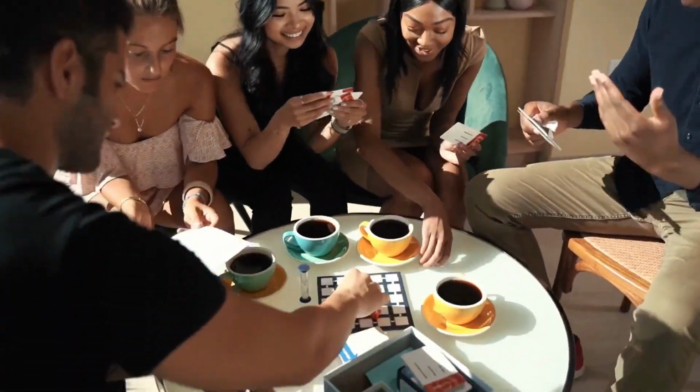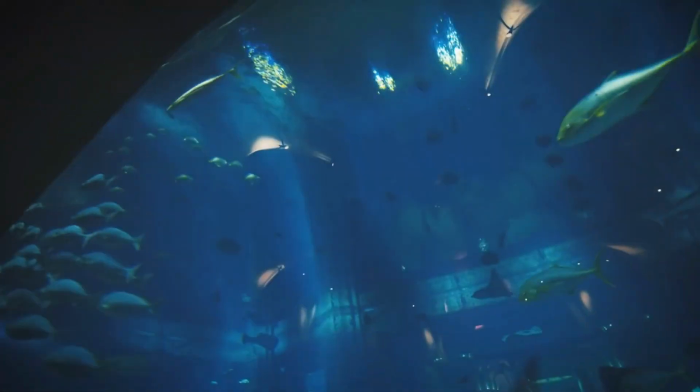Let's play a game. I will play 2 songs. You have to guess which one is AI generated.